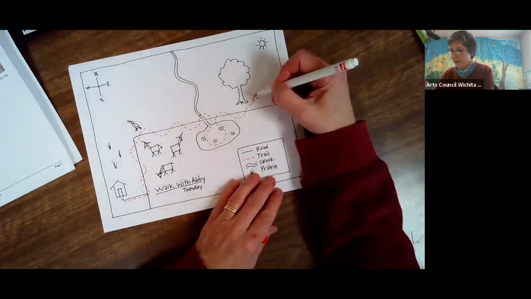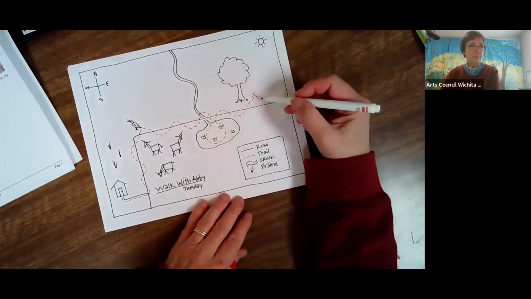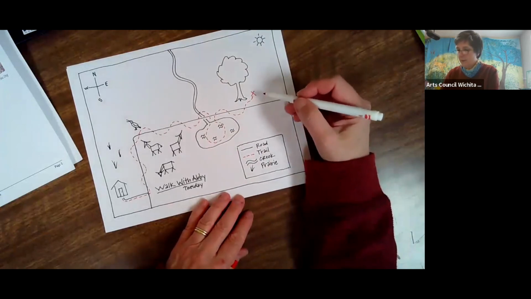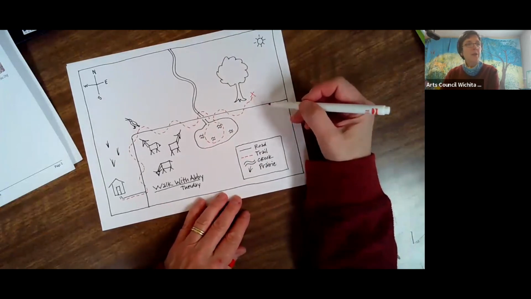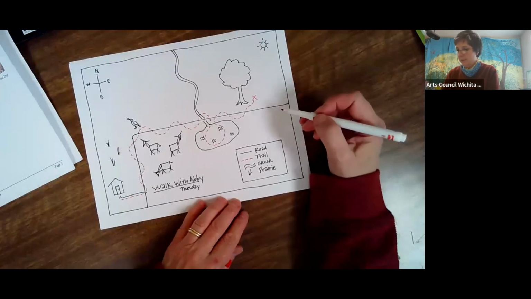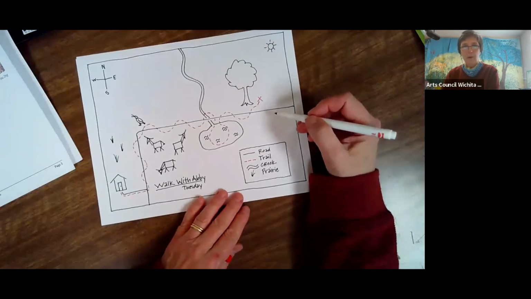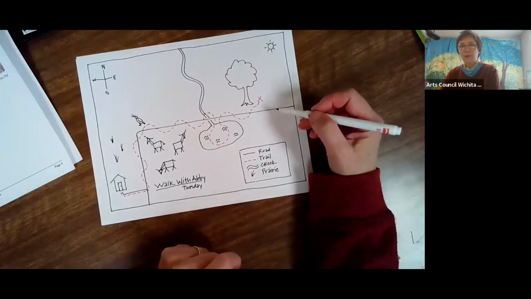And then we'll put a great big X. And that's where we stop and get water. She has her own special little bowl that we carry with us. And I carry a bottle of water for her, and we both get a drink.